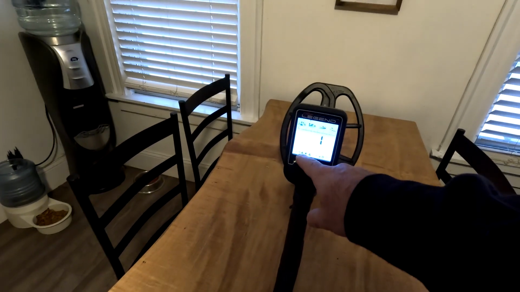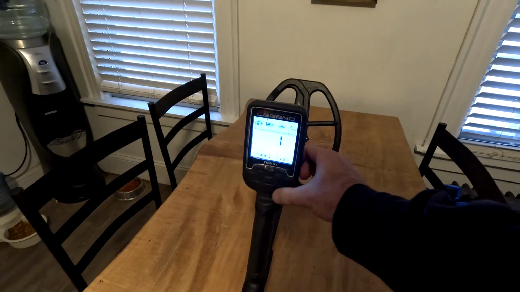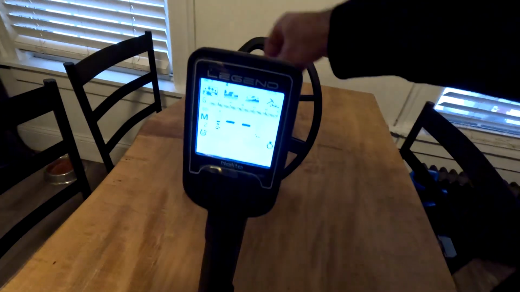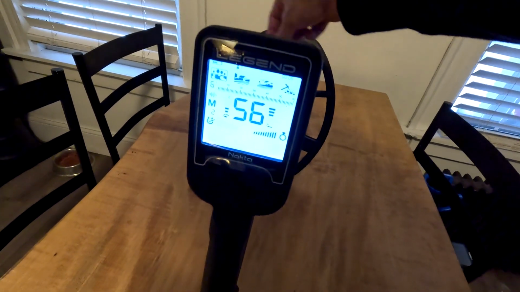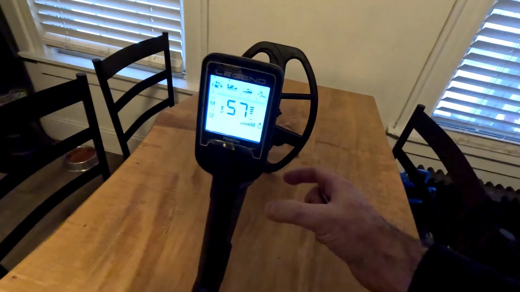The frequency shift right here we have set to 1, and you can see we can manually manipulate that. So we'll take this silver piece dollar and we'll go in front of the coil. We're about 4 inches, 5 inches away. We have a 56, 57.